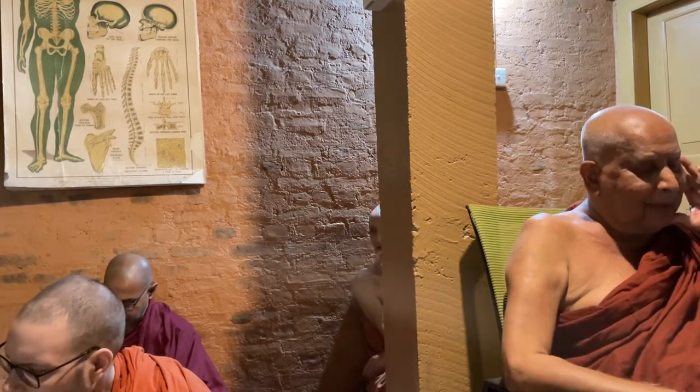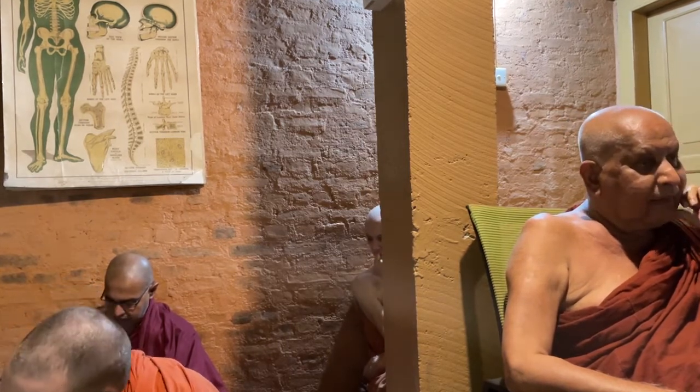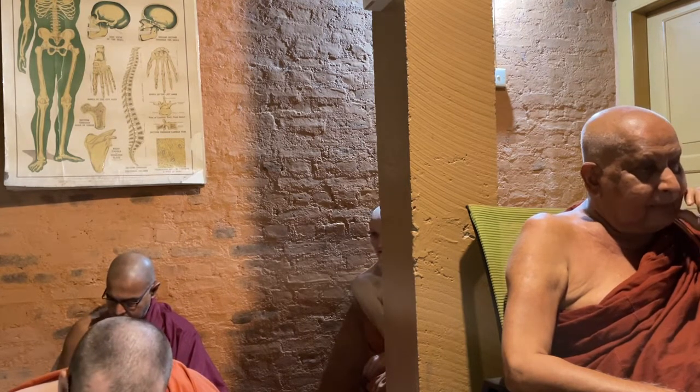Venerable Mahamoggallana said to Venerable Sariputta, the simile occurs to me, friend Sariputta. On one occasion, friend, I was living at Hillport Rajagaha.